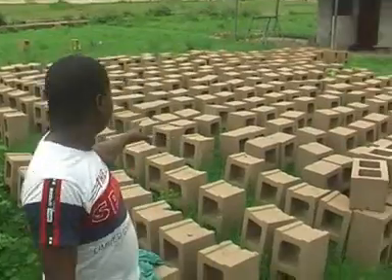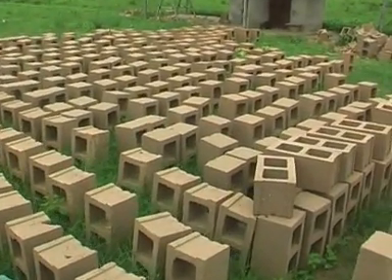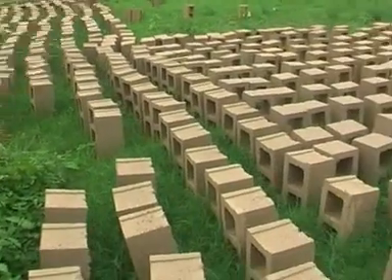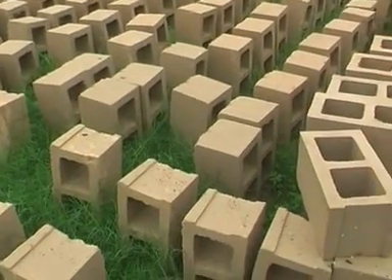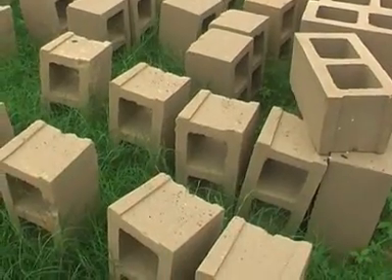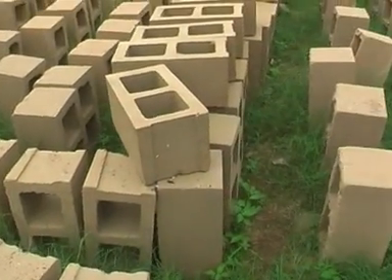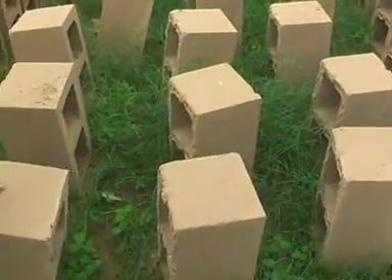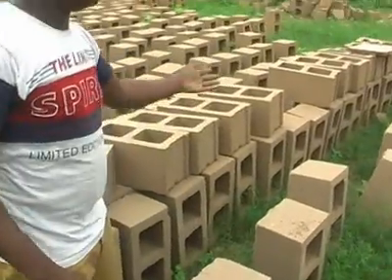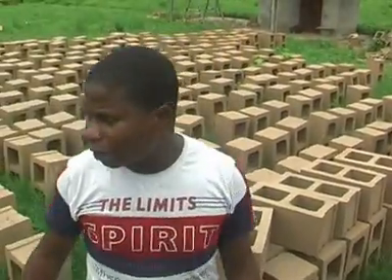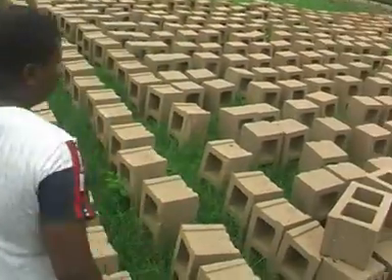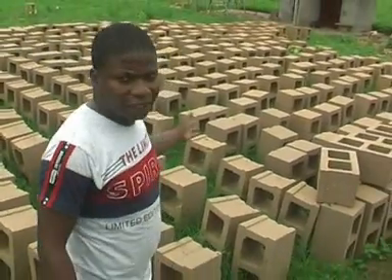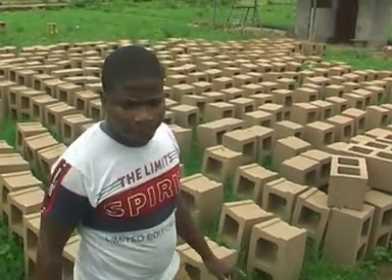These are some of the blocks we've done before. 9 inches block. As you can see, 450 mm by 225 mm. They are done by our students here. These are 9 inches blocks. They are mechanically vibrated. So it's not done manually, it's mechanically vibrated.